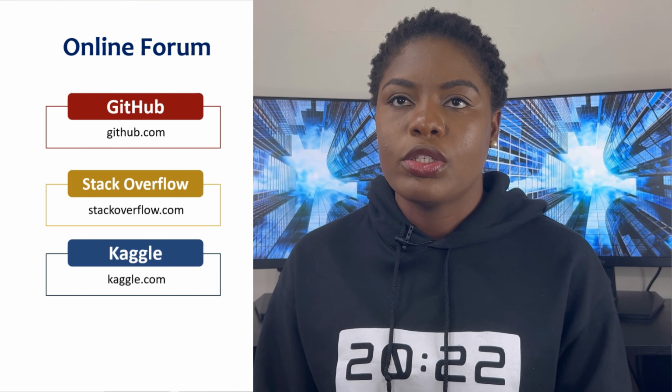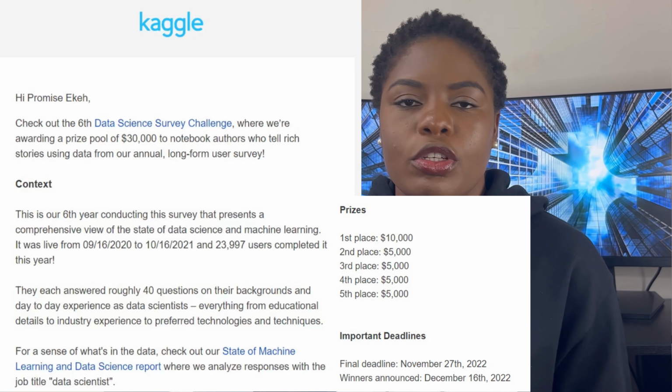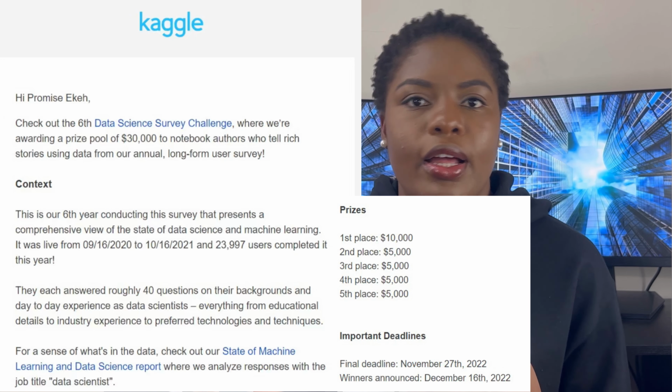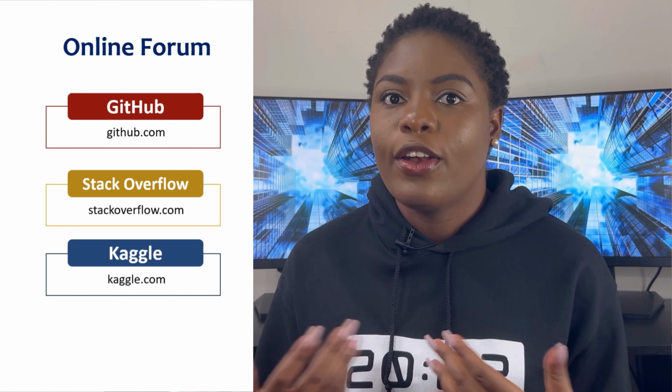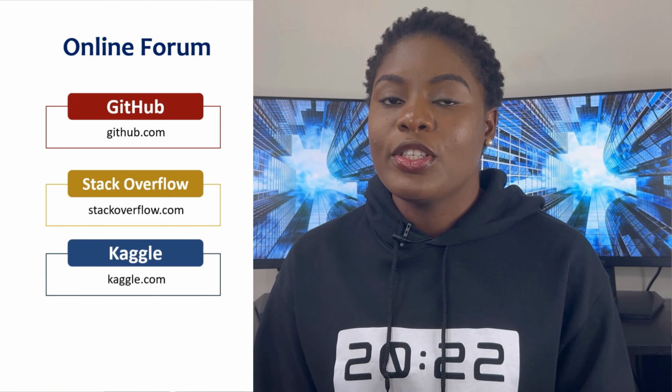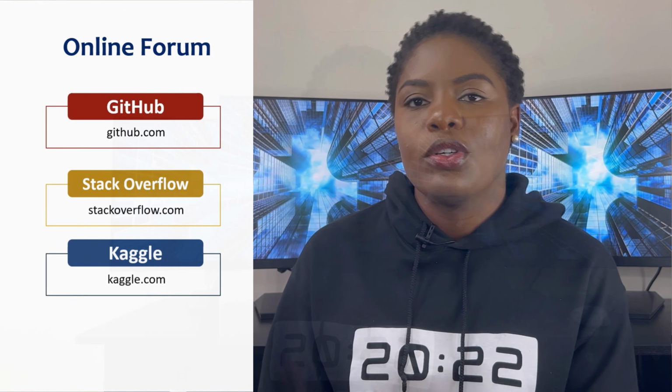They also have Kaggle. Kaggle is also a good place to interact with fellow programmers. They organize competitions from time to time, so you could sign up for any competition, run your machine learning, and if you come first, you win the prize. You could also get data. There are lots of data sets on Kaggle. So if you're just starting, you could download some data set and try your machine learning algorithm or model on it and see how it goes.